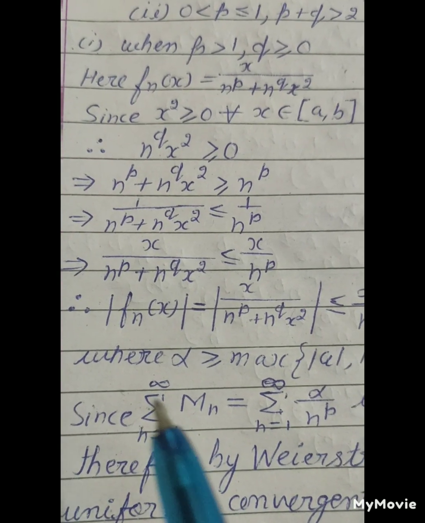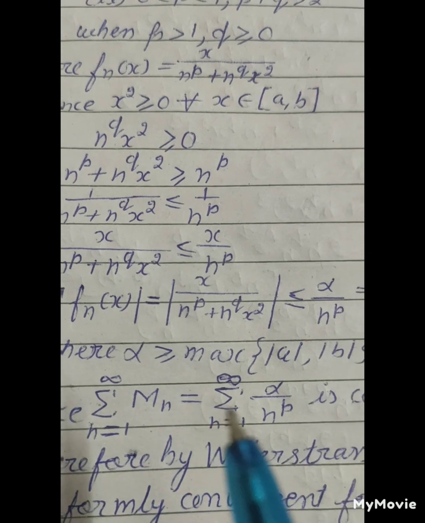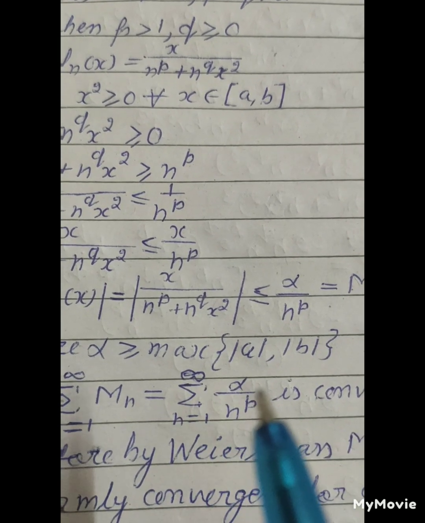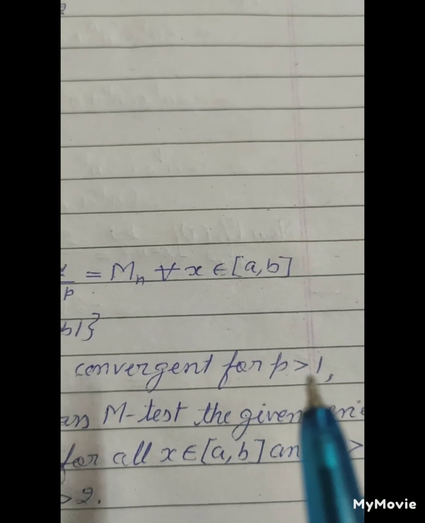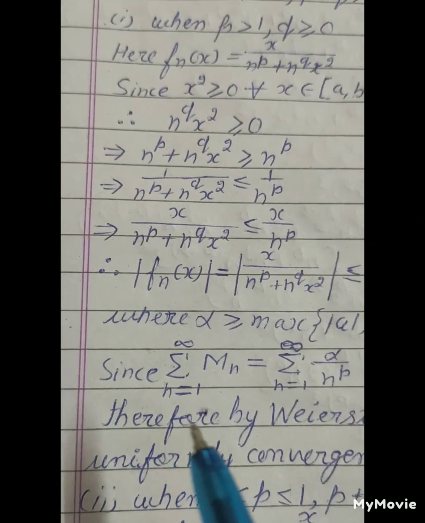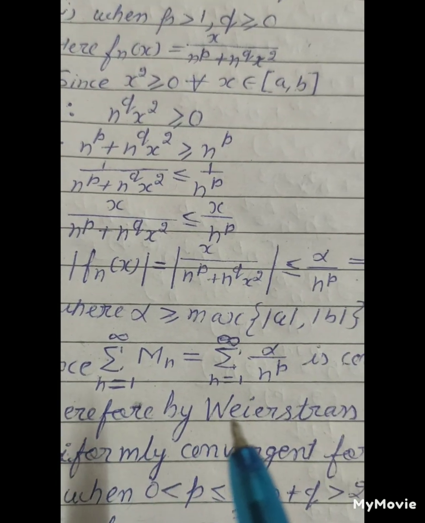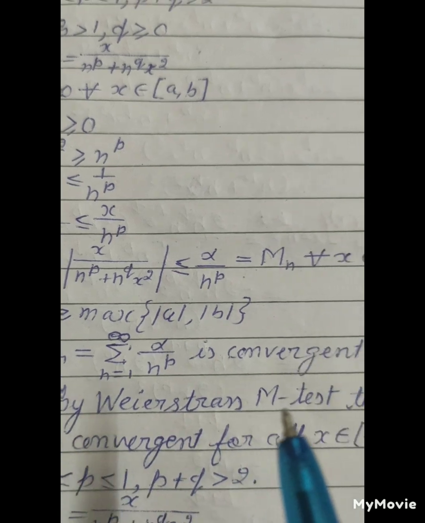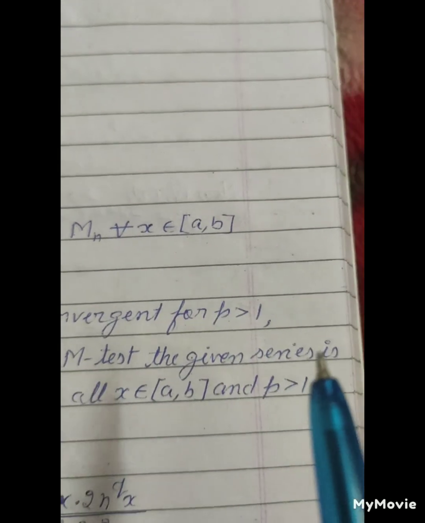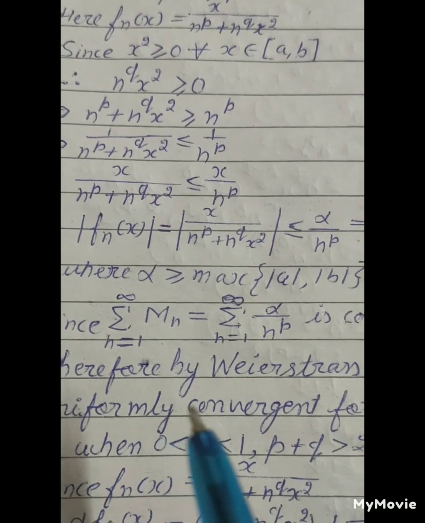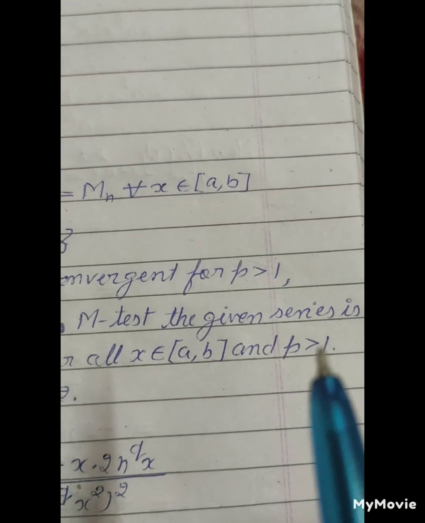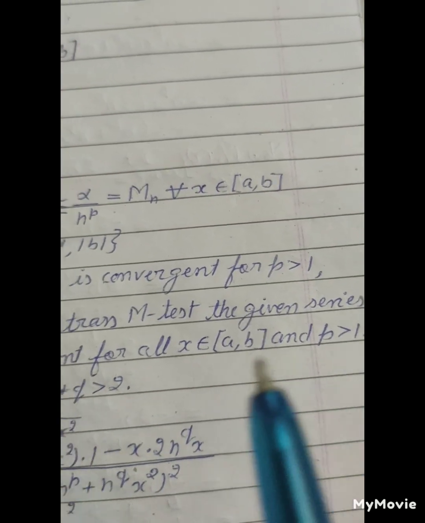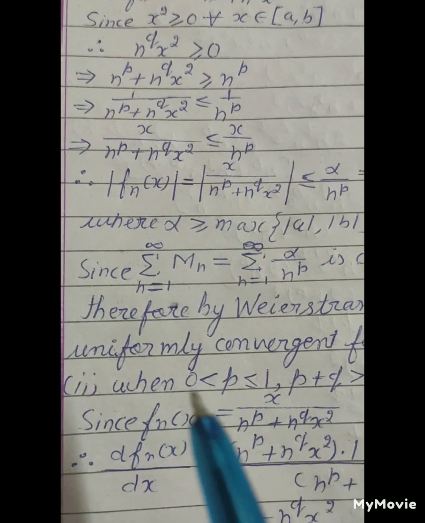Since sigma n varies from 1 to infinity, Mn equals sigma n varies from 1 to infinity alpha upon n raised to power p is convergent for p is greater than 1. Therefore, by the Weierstrass M test, the given series is uniformly convergent for all x belongs to closed interval ab and p is greater than 1.